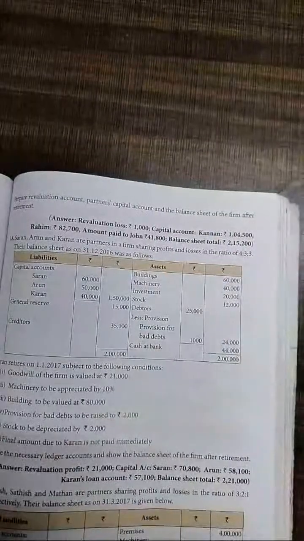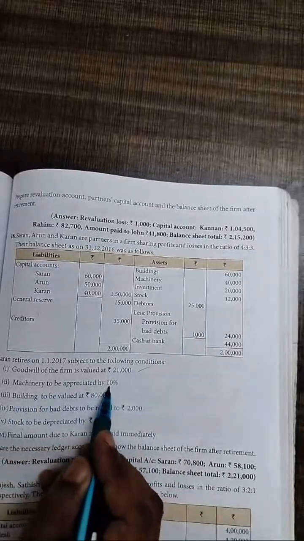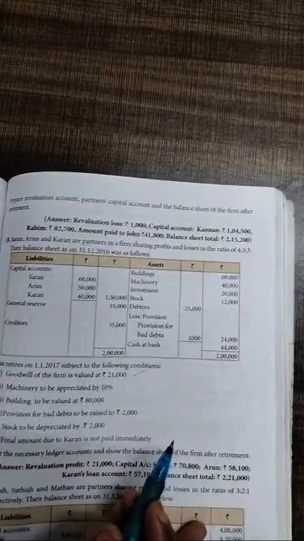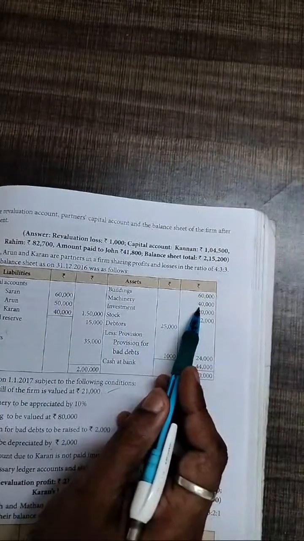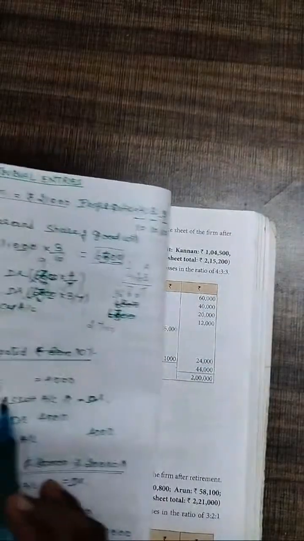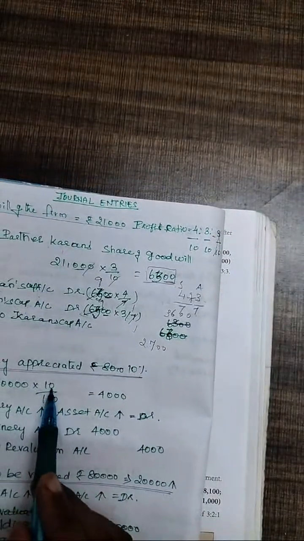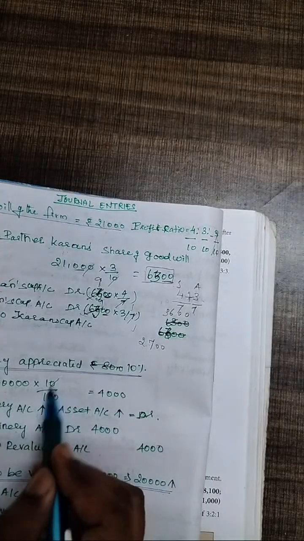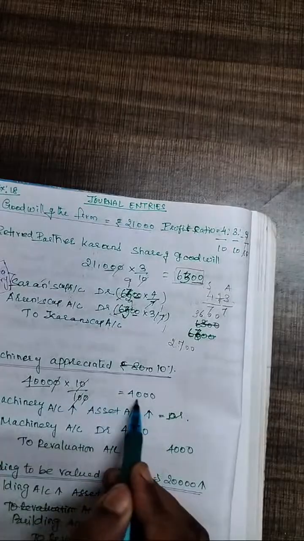Let's come to the next adjustment. Machinery to be appreciated 10%. What is the machinery value given in the question? 40,000 rupees. So we calculate 10% of 40,000 rupees. 10% means 10 by 100. So 0, 0 cancel, 0, 0 cancel. Remaining we have 4,000 rupees.